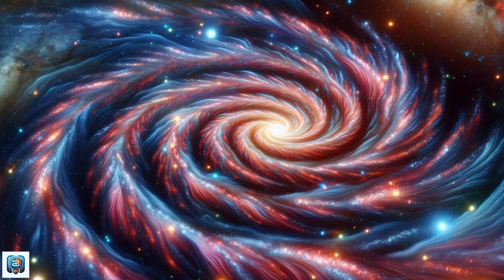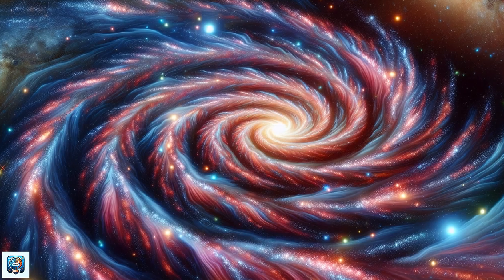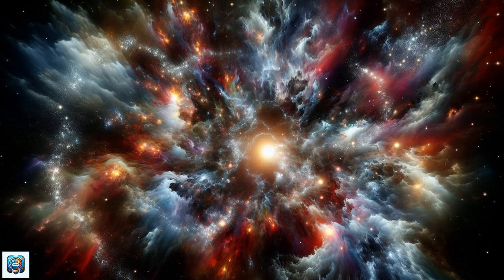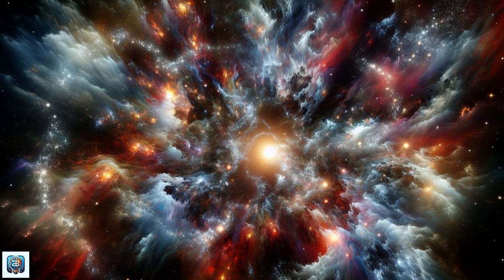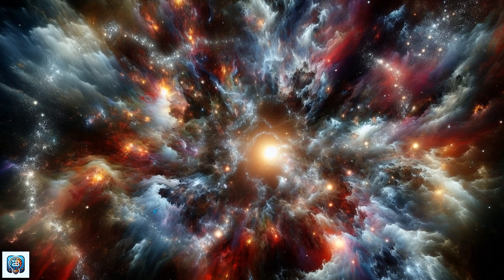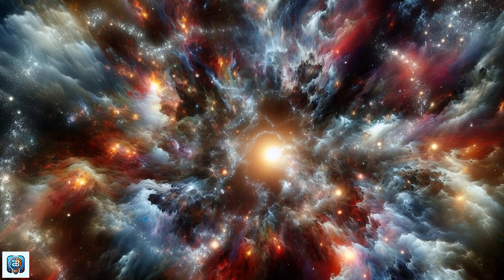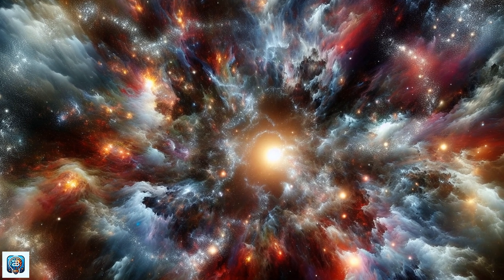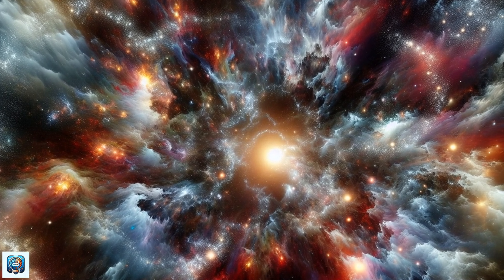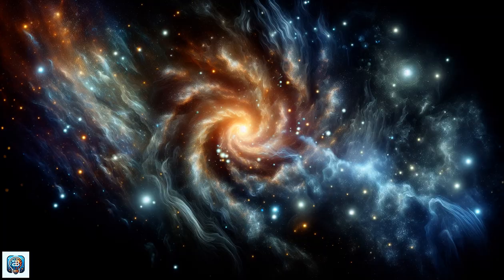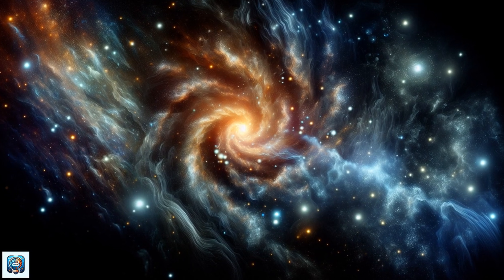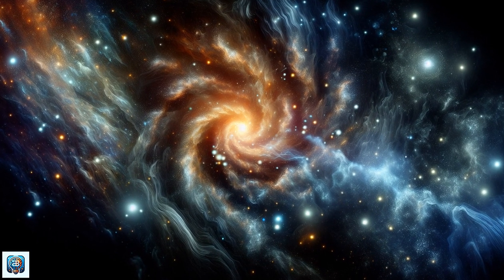Right now, it's slowly consuming the nearby Magellanic Clouds, smaller, irregular galaxies that are being pulled apart by the Milky Way's gravity. In about 4 billion years, astronomers predict that the Milky Way will collide with the Andromeda Galaxy, our larger neighbor. This event will likely result in the formation of a new, larger elliptical galaxy.